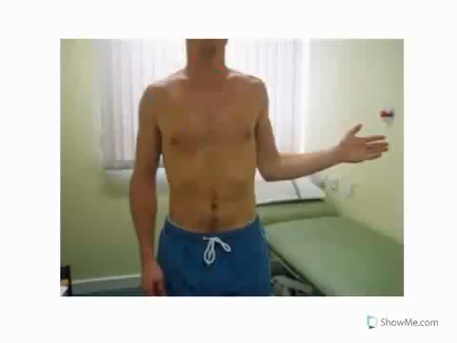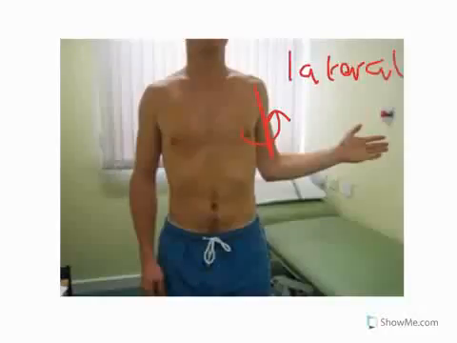If we have a look on the left shoulder of this particular image, we see that the humerus here has been rotated in this direction, and we call this position lateral rotation.